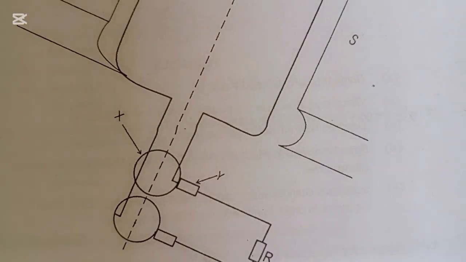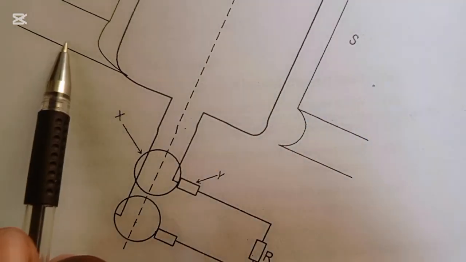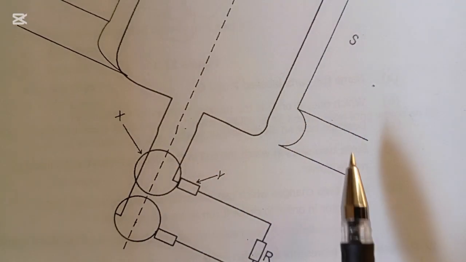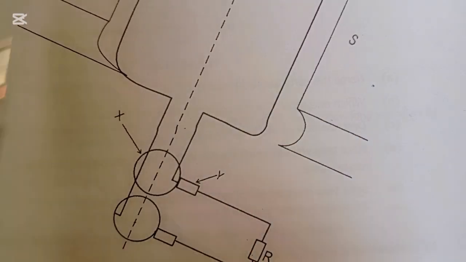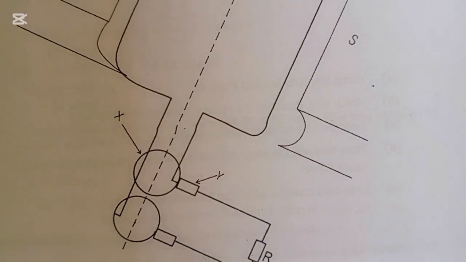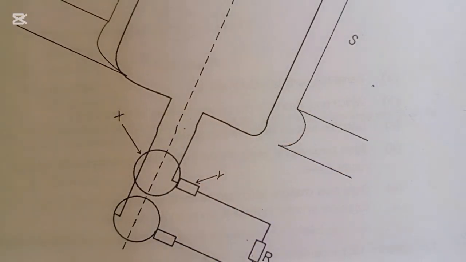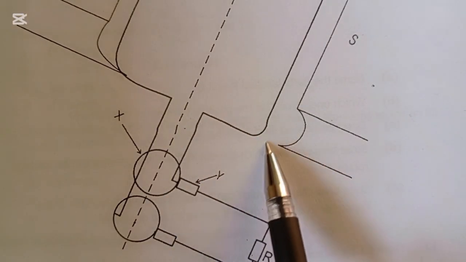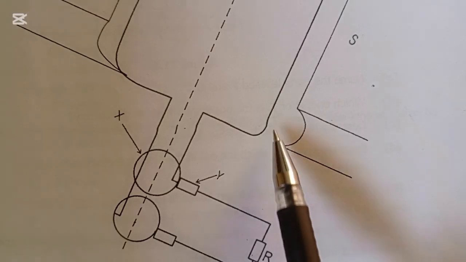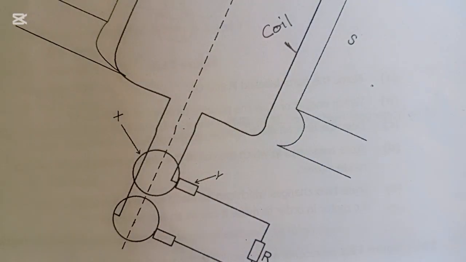Now we have these magnets. This is the South Pole, this is the North Pole. These two are permanent magnets. And this is a coil. Okay? That is a coil.